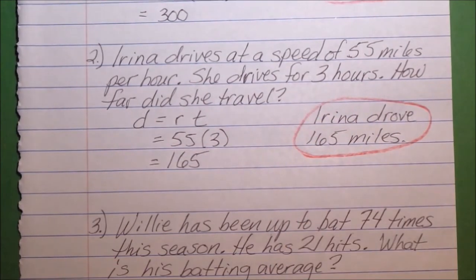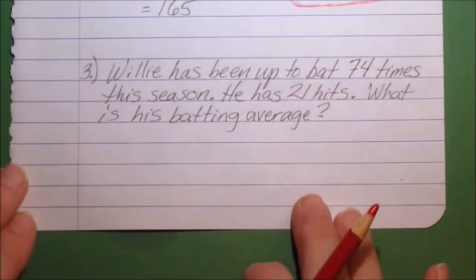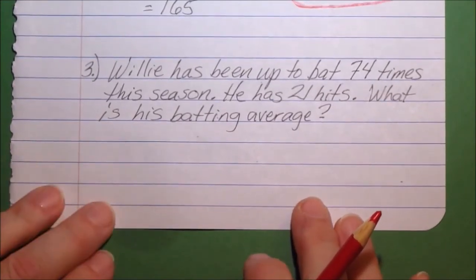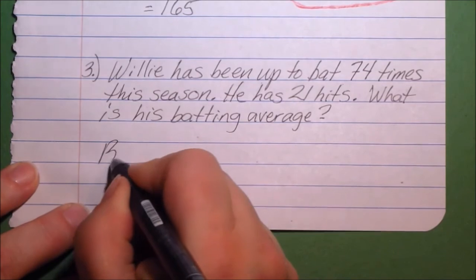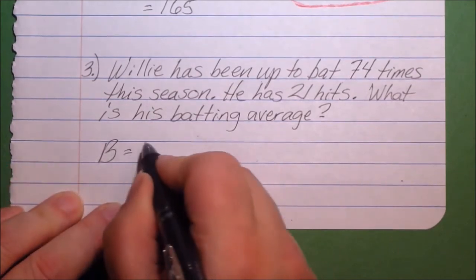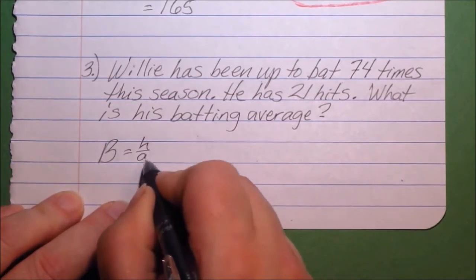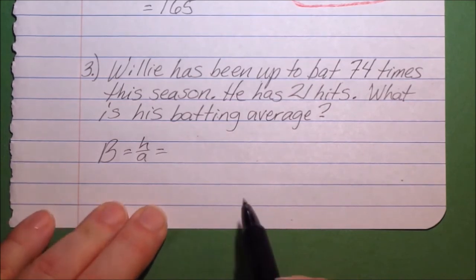Okay. All right, and the third one. Okay, Willie has been up to bat 74 times this season. He has 21 hits. What is his batting average? All right, so we are talking about batting average formula. B equals H over A. All right, so let's plug in our known values.